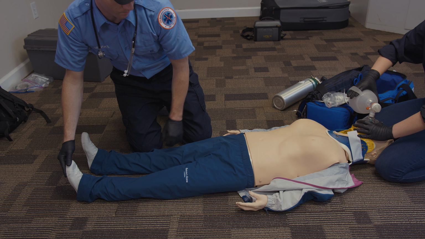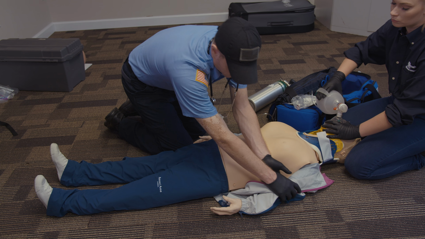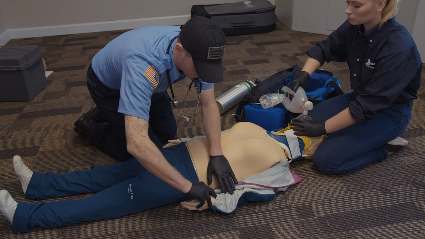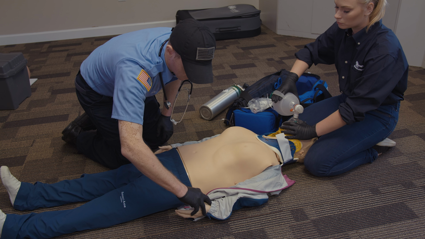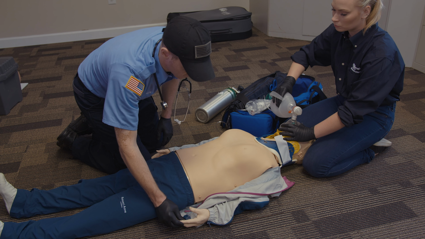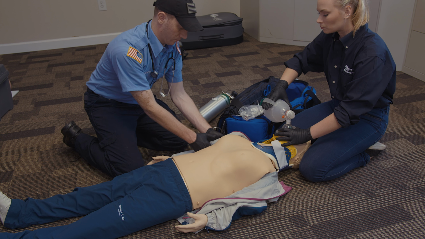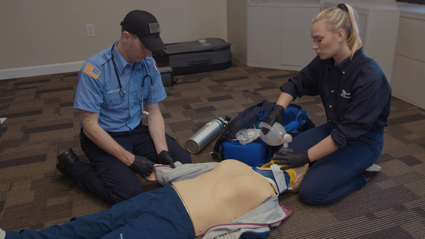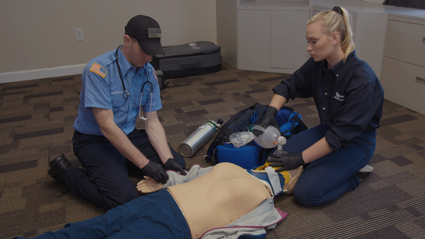Assess the lower extremity long bones for DCAP-BTLS. At the foot, assess for presence of circulation, motor, and sensory nerve function. Assess the upper extremity long bones for DCAP-BTLS. At the wrist, assess for presence of circulation, motor, and sensory nerve function.